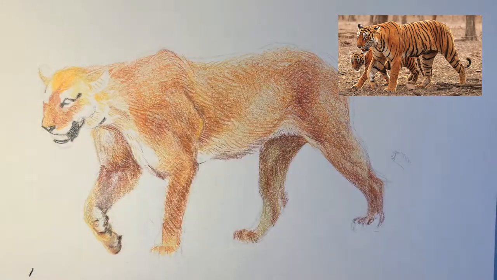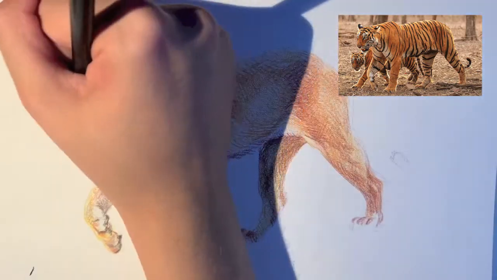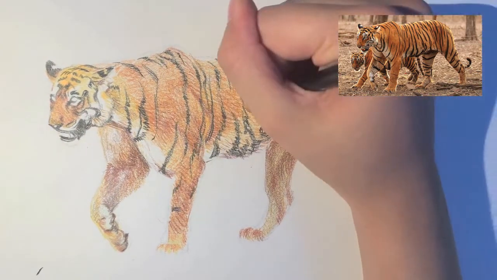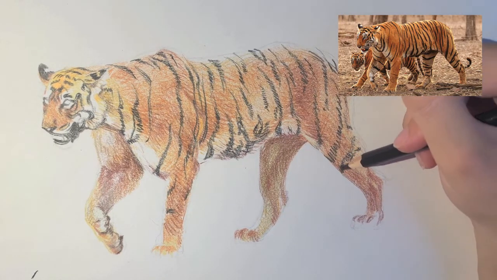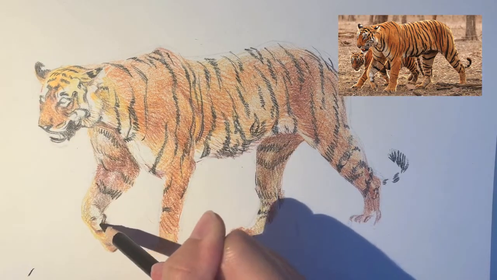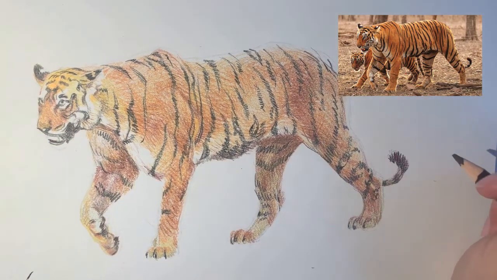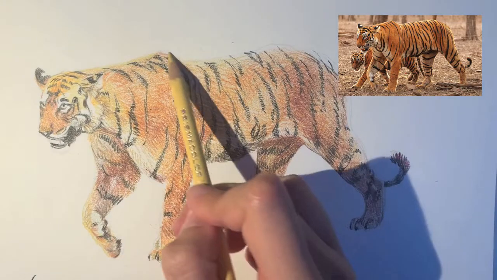So now I'm ready to add the black details and stripes, and these will actually help create a lot of shape as well because you can see the curvature of the stripes, and it will also help reinforce the texture of the fur. Now I'm just going to add finishing details and the warm backlight from the sun.